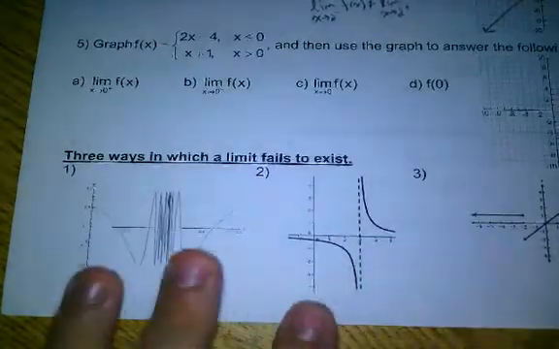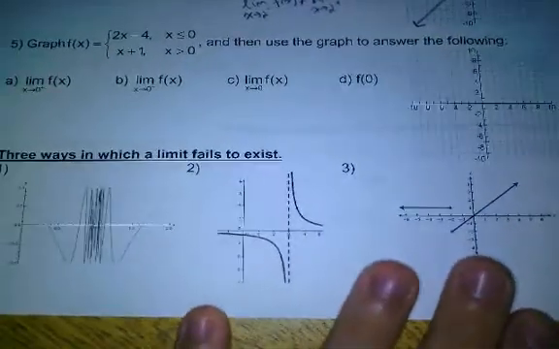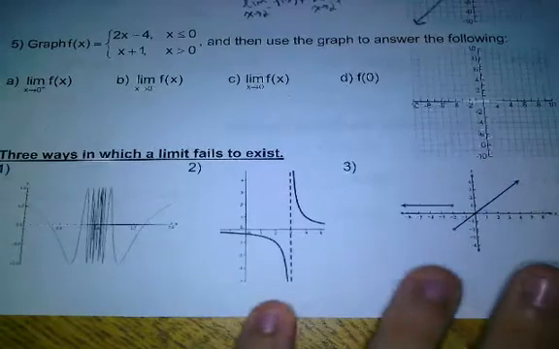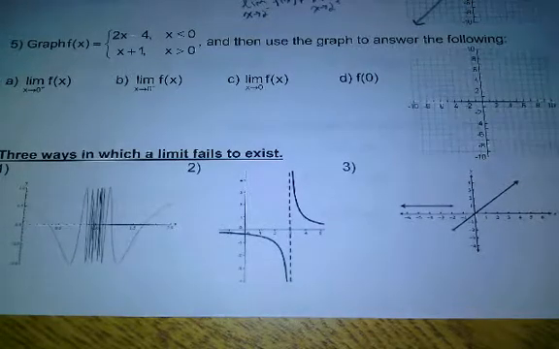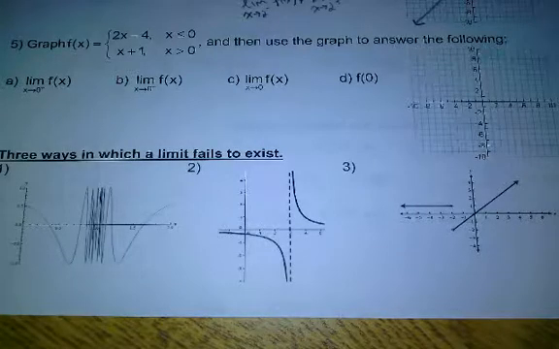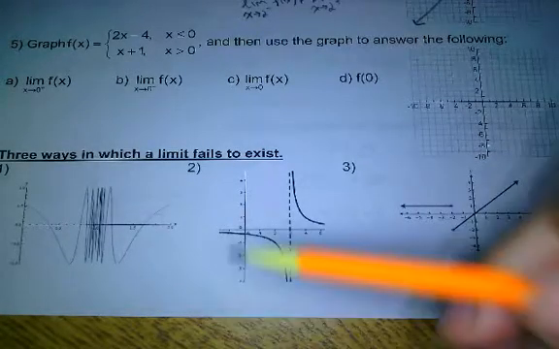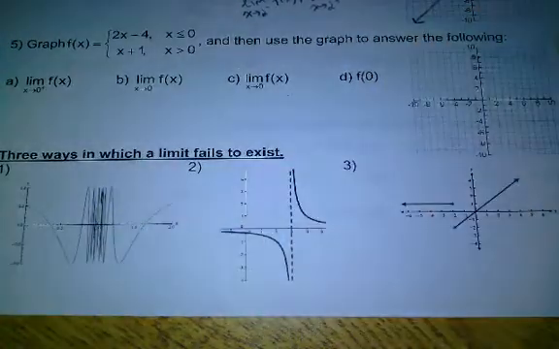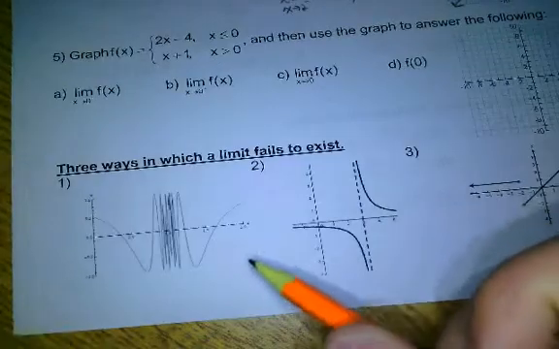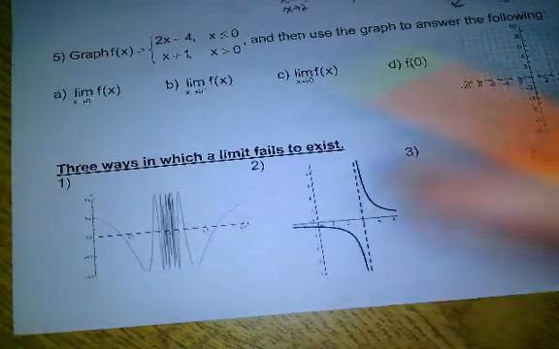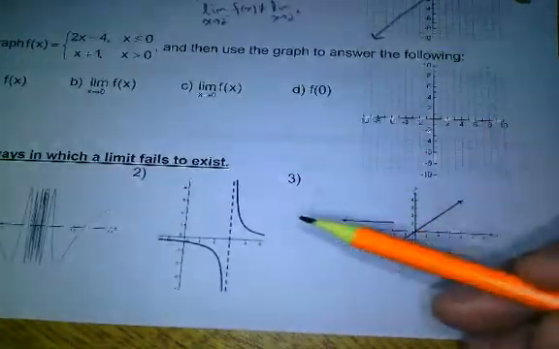Okay, so these are 3 different ways that a limit fails to exist. So the first way kind of looks like a sine graph that, well, I won't make that an inappropriate joke. It's a sine graph that gets really tight in there. So it's oscillating. So you can't tell exactly what the limit is because it keeps going up and down, up and down, up and down. So this does not exist. Here's another one.